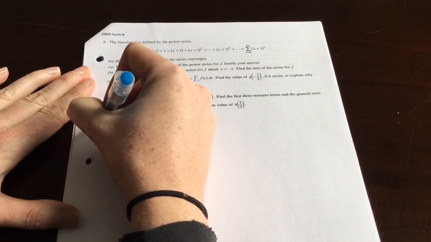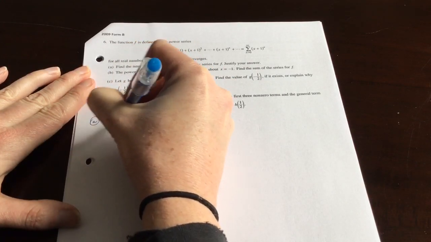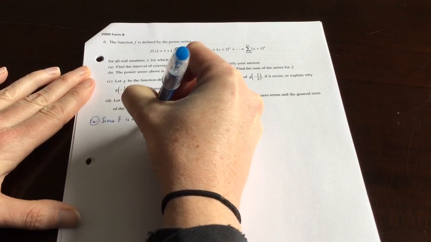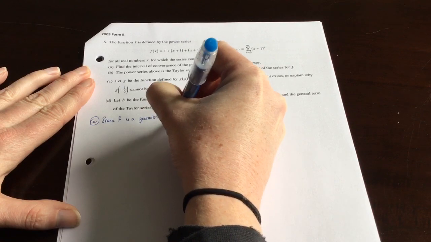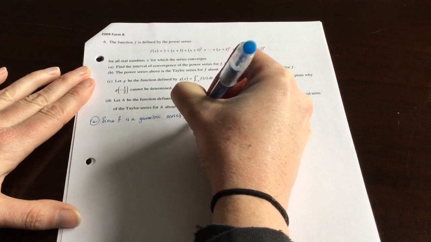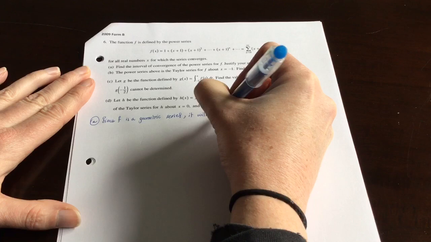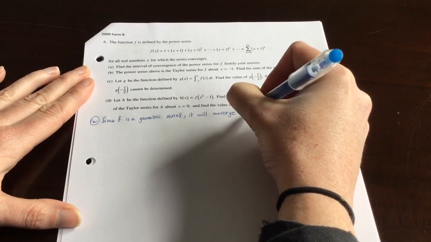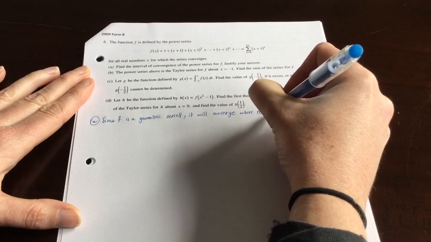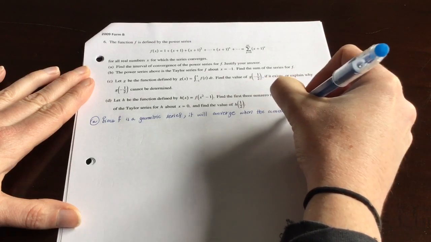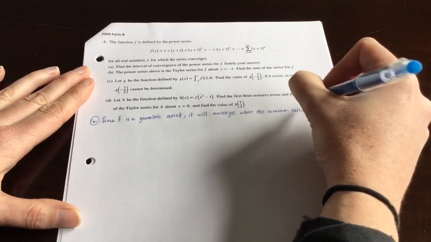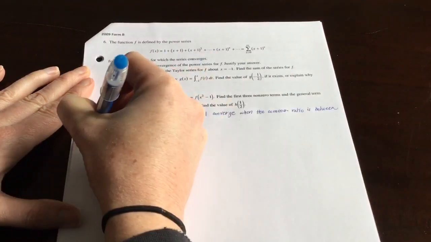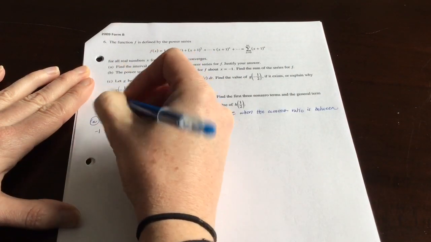So for part A, you could say, since the function f is a geometric series, it will converge. Remember, converge just means adds up to something finite, when the common ratio is between -1 and +1.